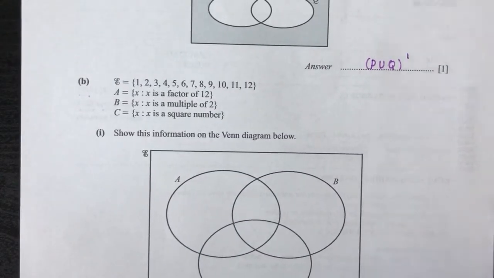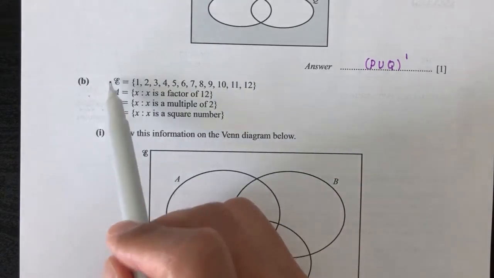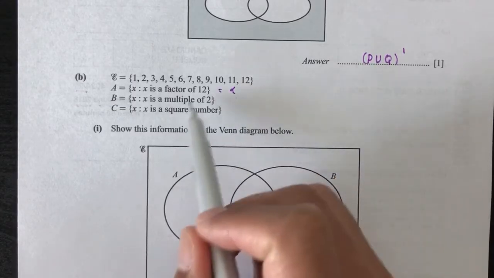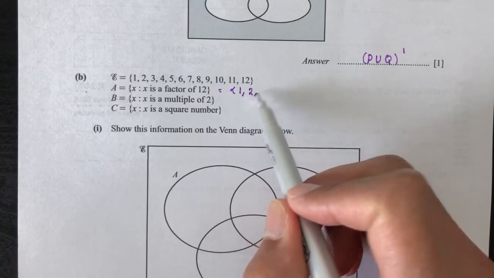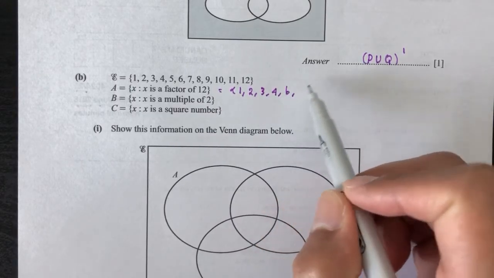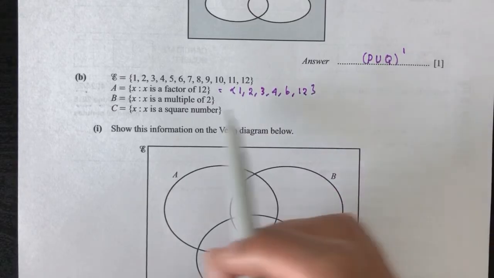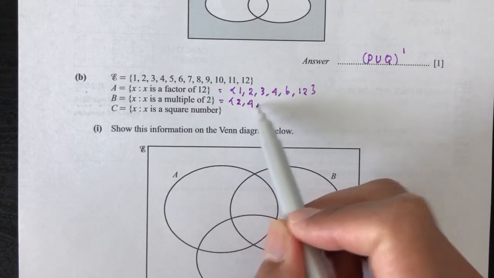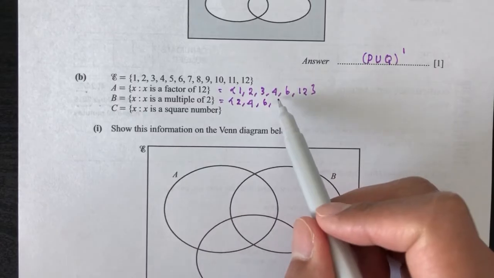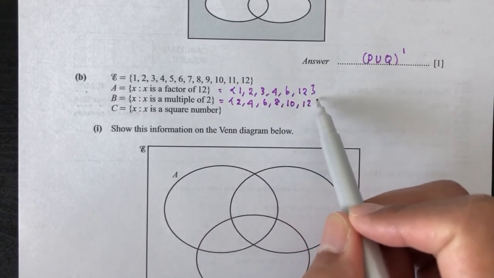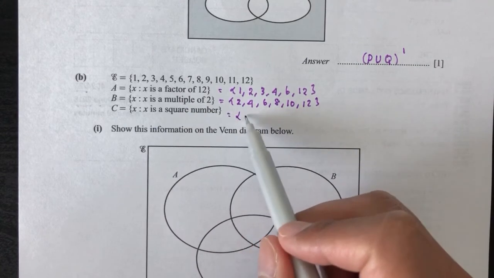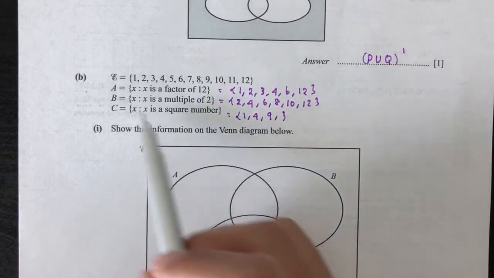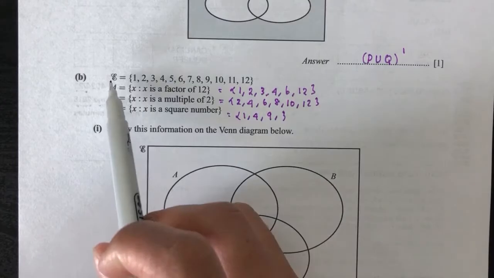Now for part B, we have the set from 1 to 12. That's the universal set. Now we have A is a factor of 12. So let's find out what the set of A is. A can be 1, 2, 3, 4, 6, and 12. That will be the answer for A. Now for B, it is a multiple of 2. It can be 2, 4, 6, so basically all the even numbers, right? So that will be the set of B. And C will be all the square numbers. It is 1, 4, 9, and that's it. So we will have sets A, B and C, and we have the universal set.